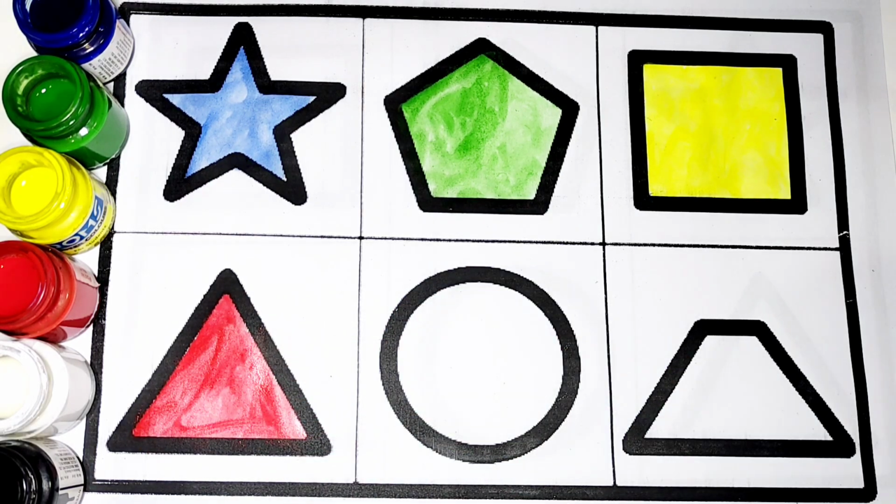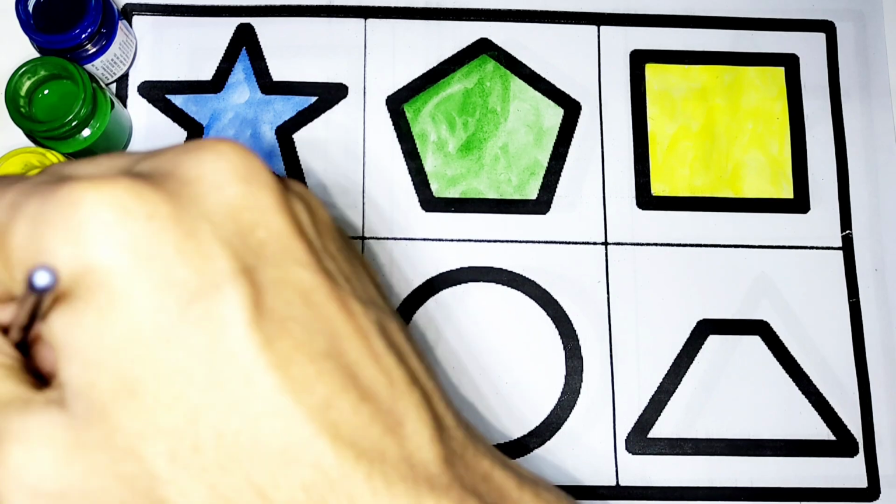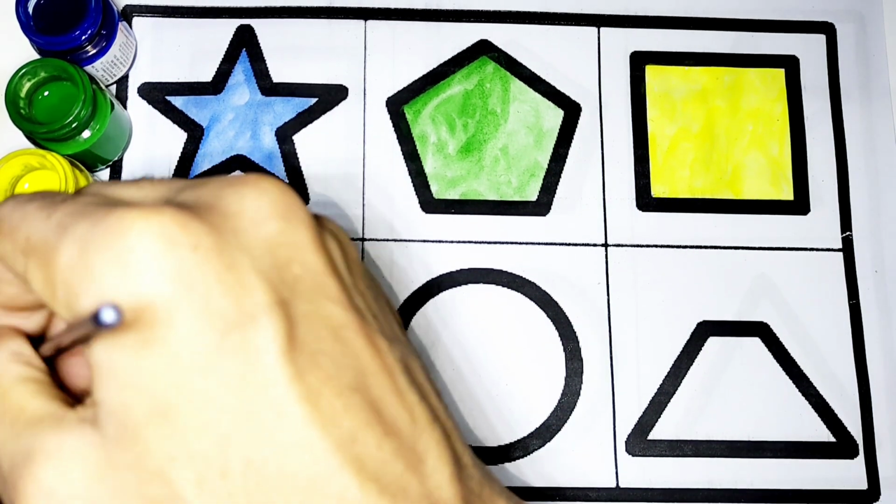Kids, the next one is circle. The shape of circle. Now we are using the color of white. Now we're mixing and using the color of white.